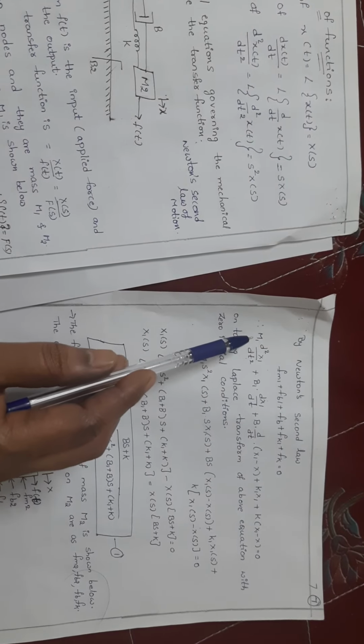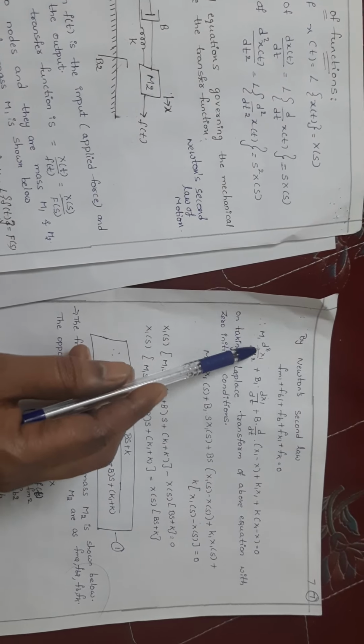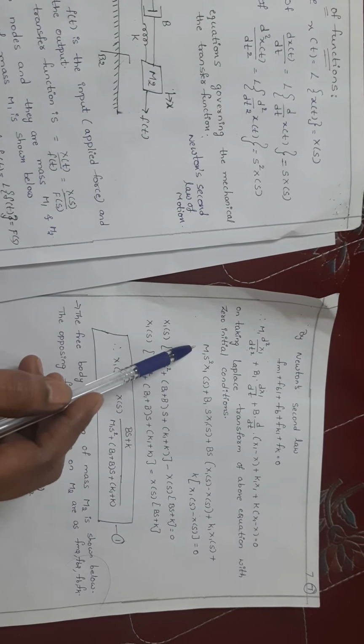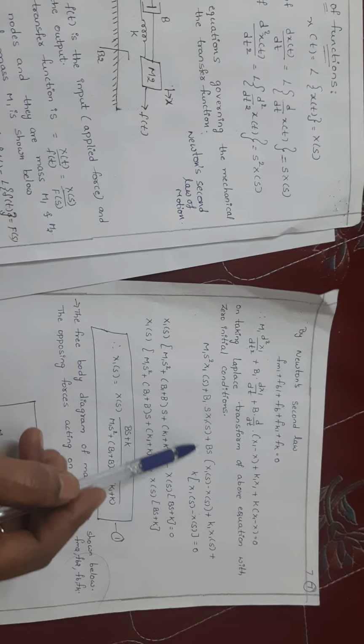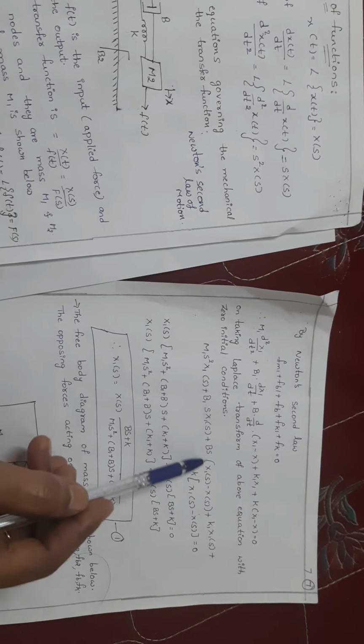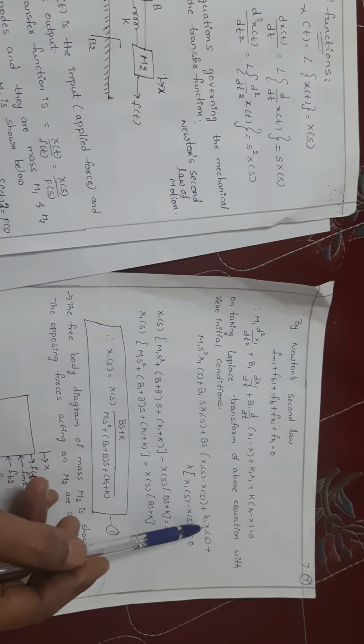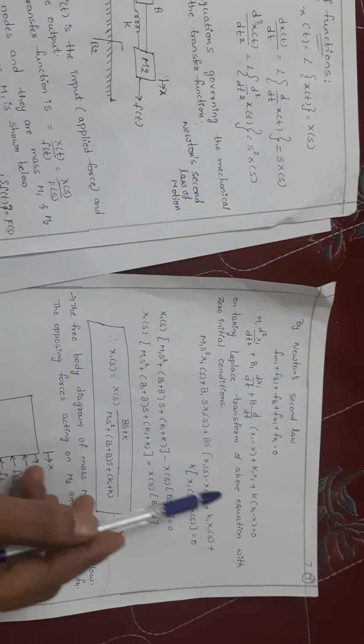Laplace transform means, for d square x1 by dt square, you should write m1 s square into x1 of s, plus b1 s into x1 of s, plus b s into x1 of s minus x of s, plus k1 x1 of s, plus k into x1 of s minus x of s.